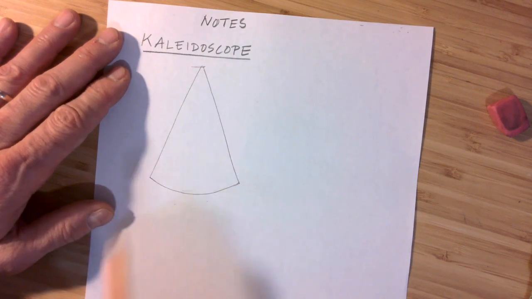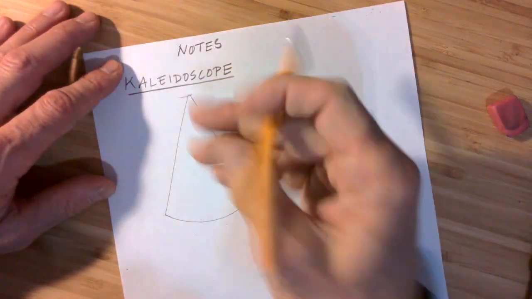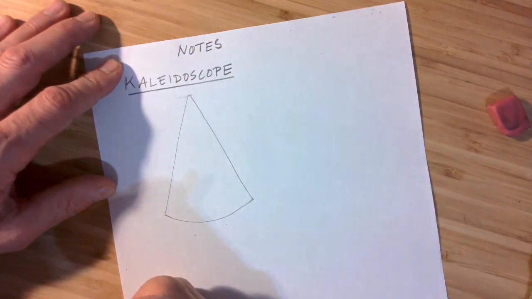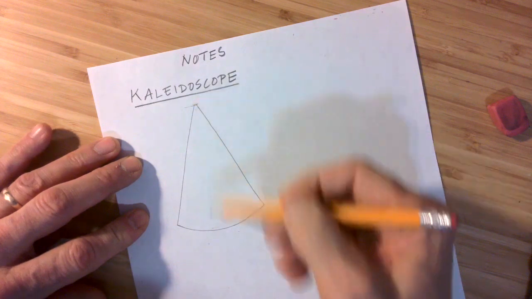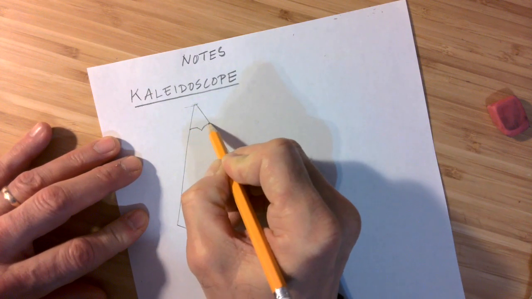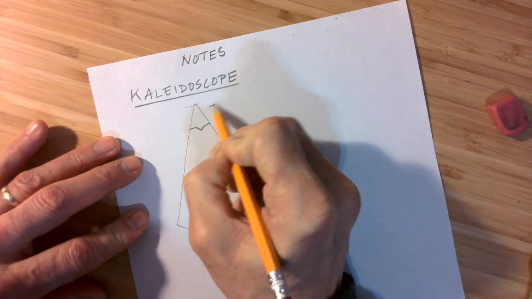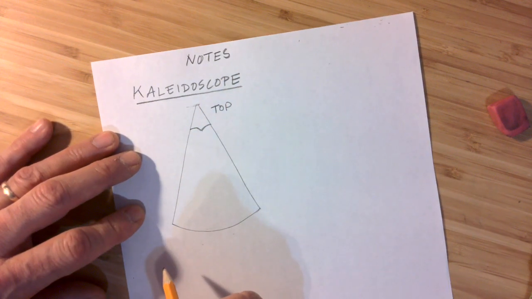Now we are going to do some elements of this kaleidoscope that will help make it more successful. It'll be part of your grading that you have each one of these elements. The first thing, let's work from the top down. You need to have something going in this top section. So you'll need something along the top. Go ahead and write that.